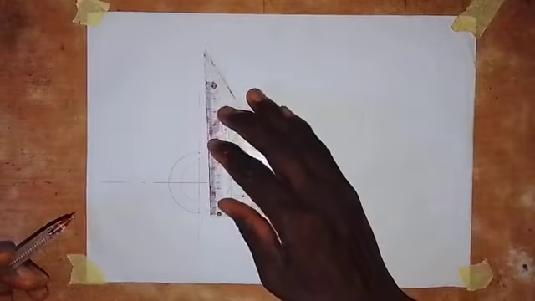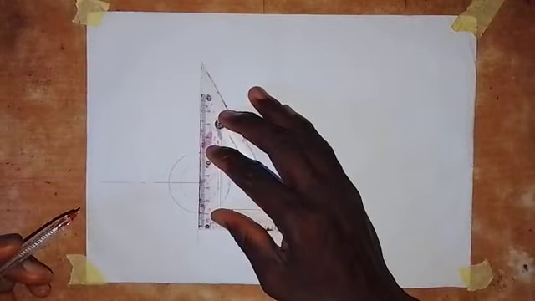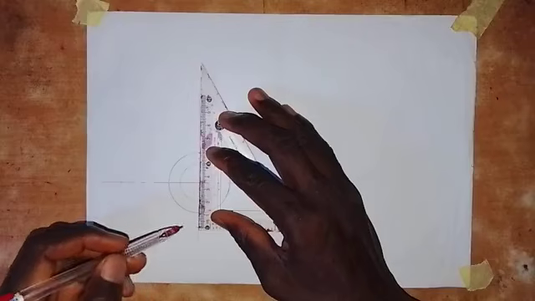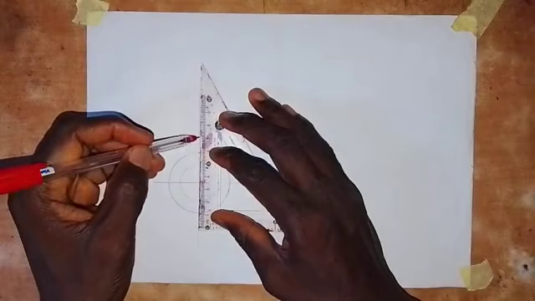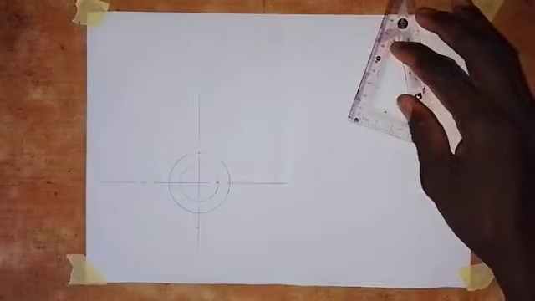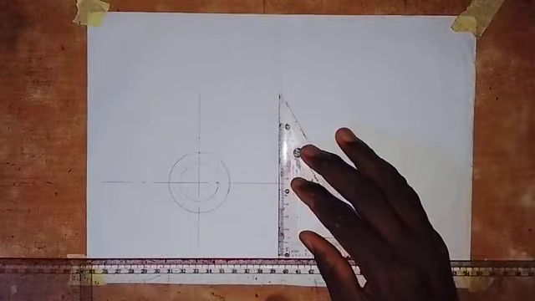Okay, so then the width of the rectangle from here to here is 70 millimeters. So I will just take a measurement of 70 millimeters. So I will take 35 millimeters down. So this is 35 millimeters down and 35 millimeters up. Okay, we have this.